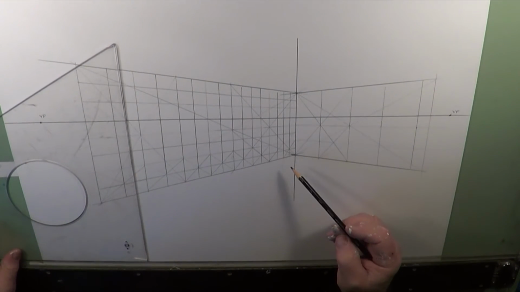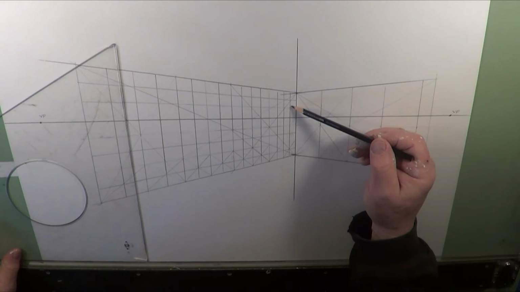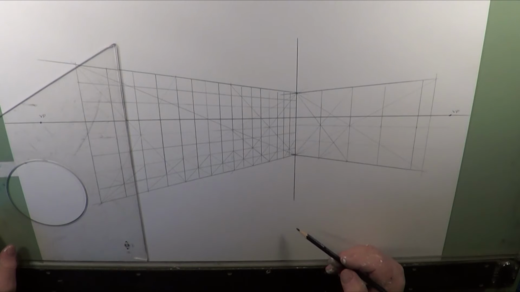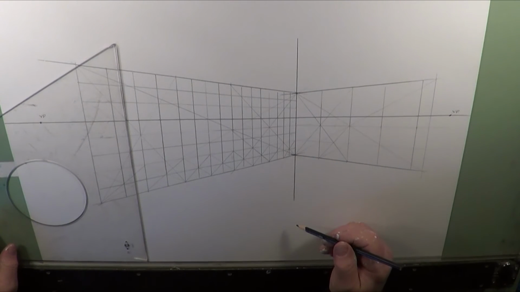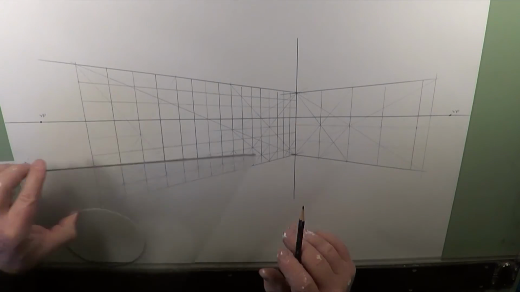Okay, so let's just say that this is an 8-foot wall. We've got 1, 2, 3, 4, 5 below and 1, 2, 3 above, which is about normal. A person drawn into space would be a little bit above 5 feet.